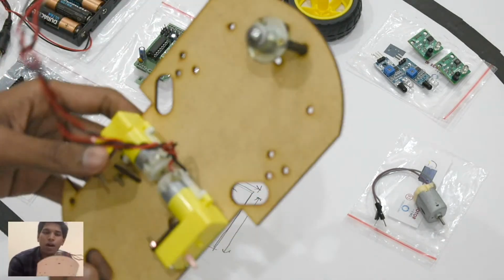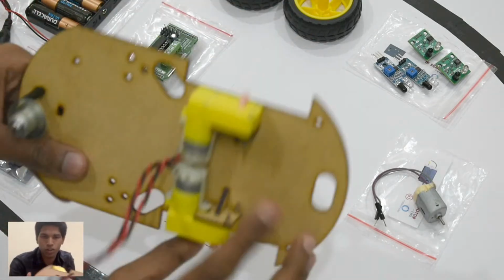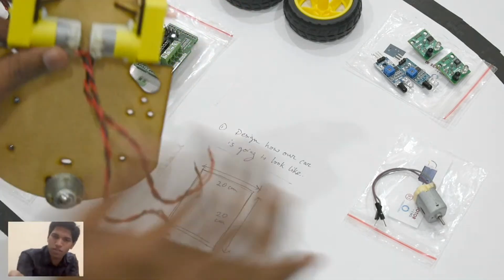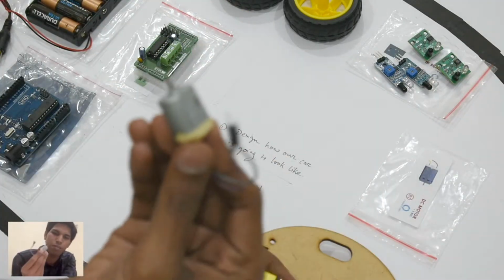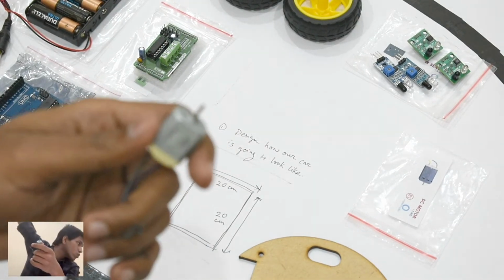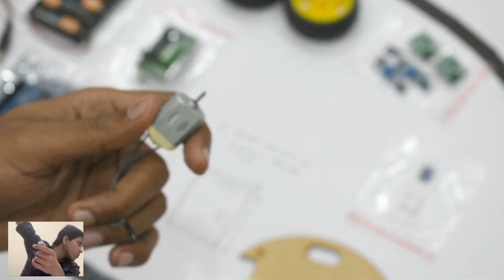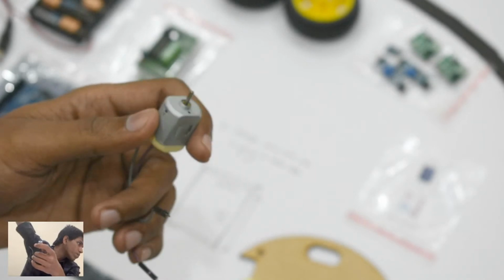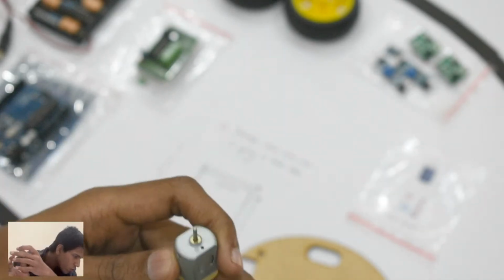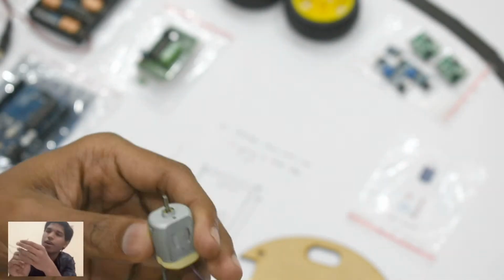Now, we are going to use two motors. So these are called DC motors. I have another sample here. So this is a DC motor. I'm just going to focus on this. You're going to need two of these. So we are going to use two of these DC motors.